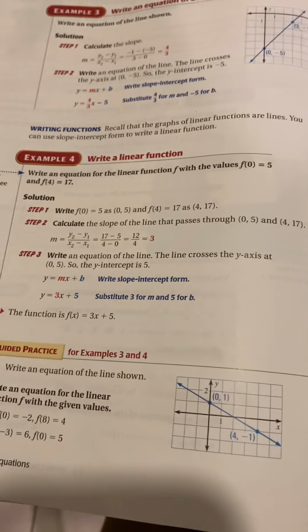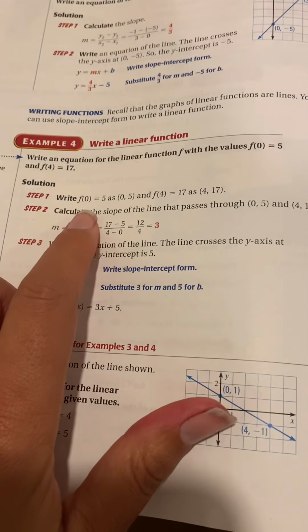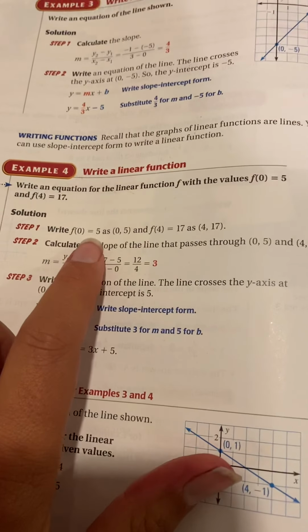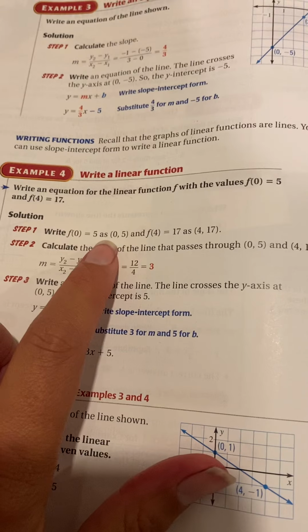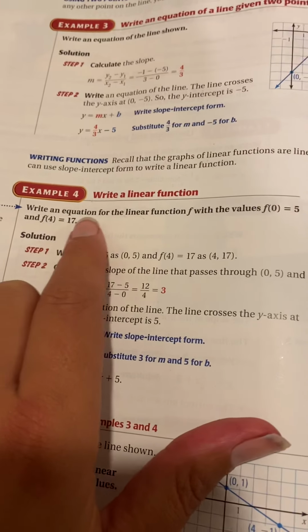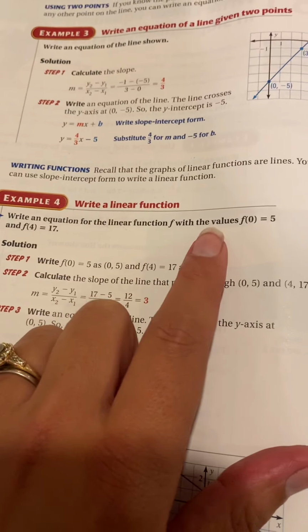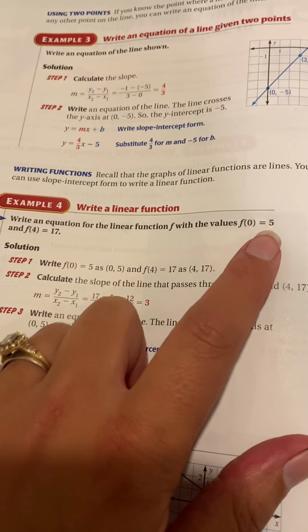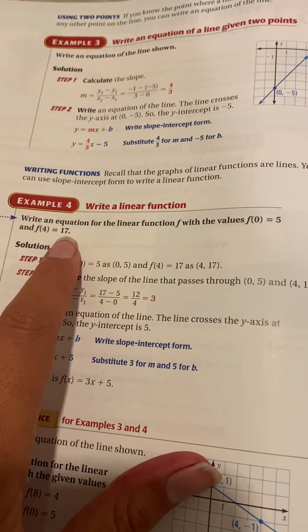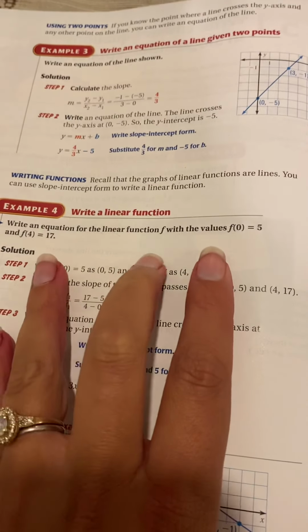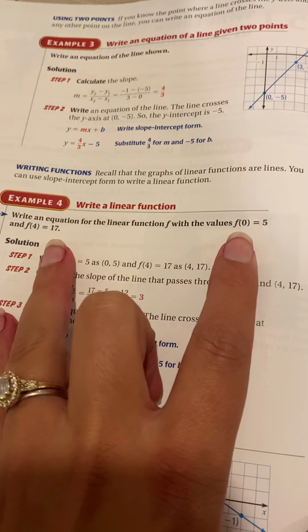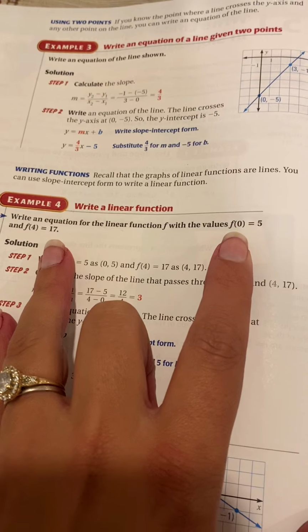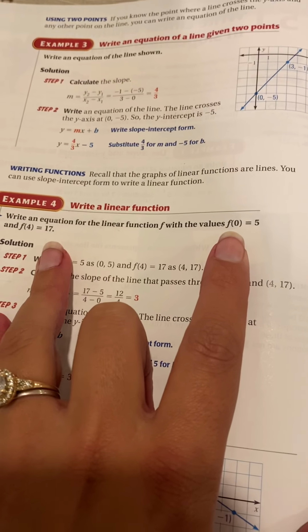Now, they're going to give us just a couple of points. Write the equation for the linear function with values f of 0 equals 5 and f of 4 equals 17. Remember, when we're talking about a linear function, the f of x is also the y.